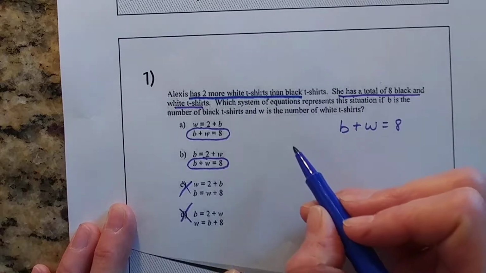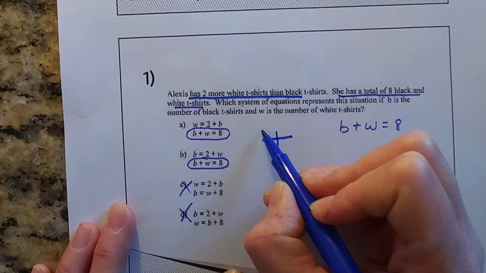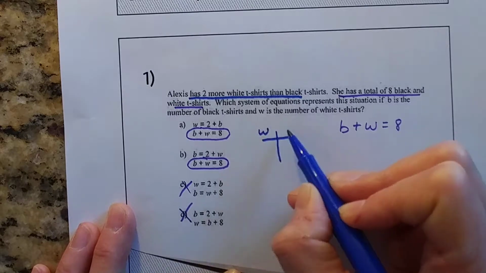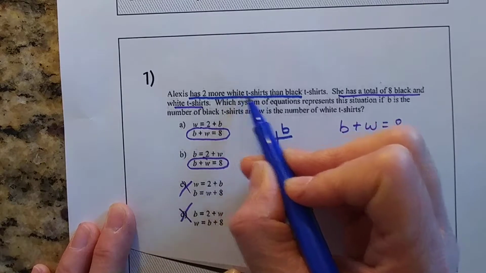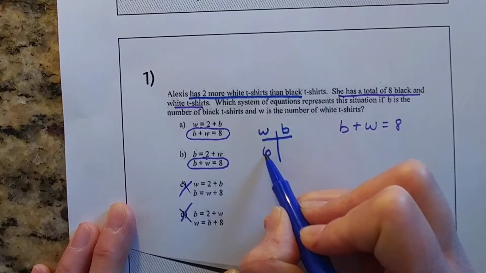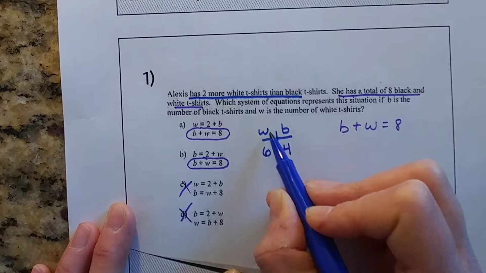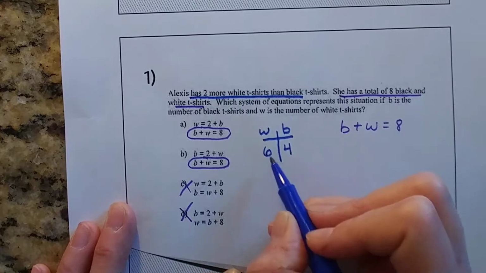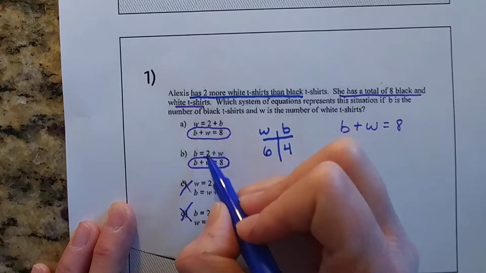Well, let's set up a quick little table to see this. Here's white t-shirts, here's black. It says she has 2 more white than black. So if I had 6 white, I would only have 4 black because I have 2 more white than I do black. Now, take these numbers and plug them into your equations that you have here.